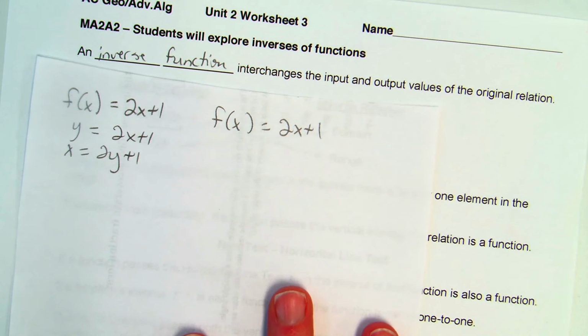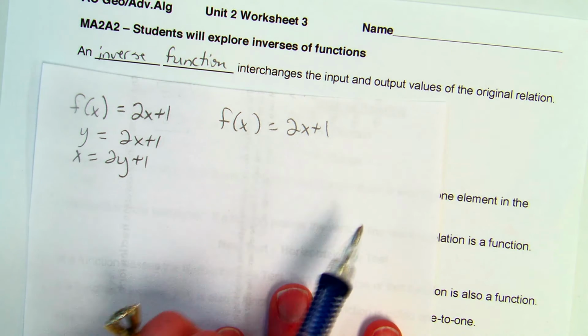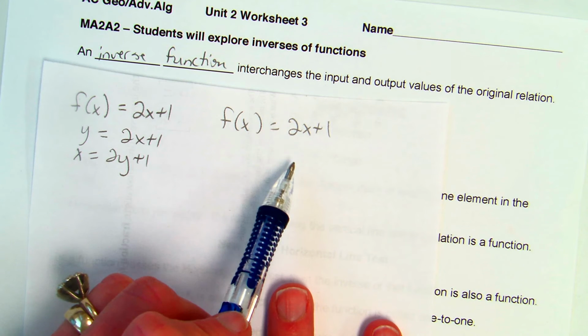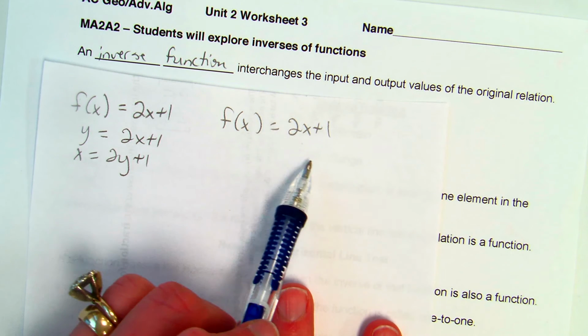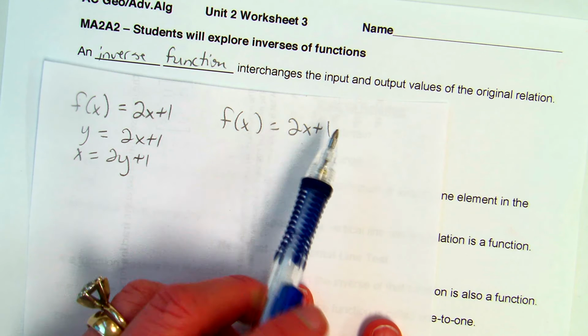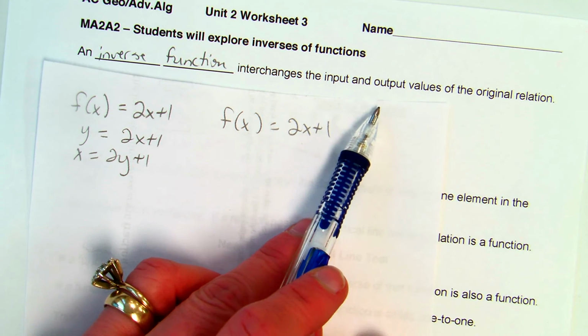When we're talking input and output values, what are we talking about? We're talking about the x's and the y's. The x's are my inputs because I pick an x and then I find the answer. I find the y. I pick another x and I find the y. So in this case, the input values are my x's, the output values are my y's.